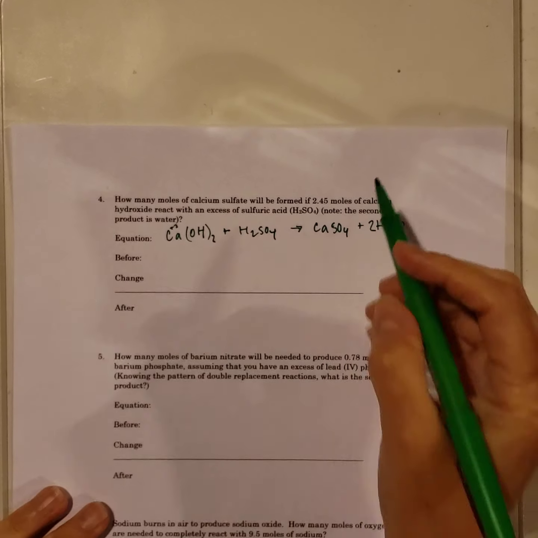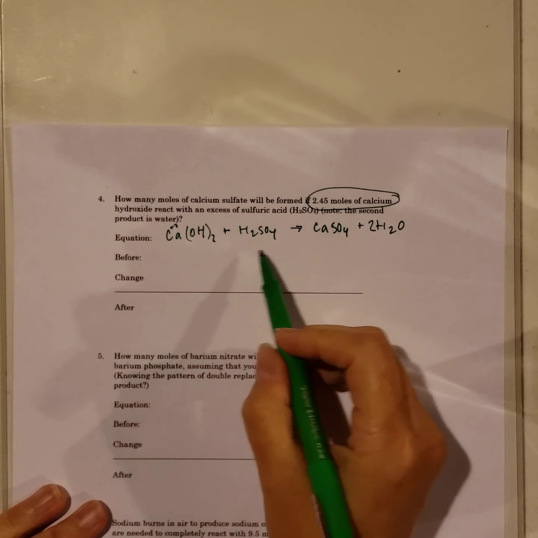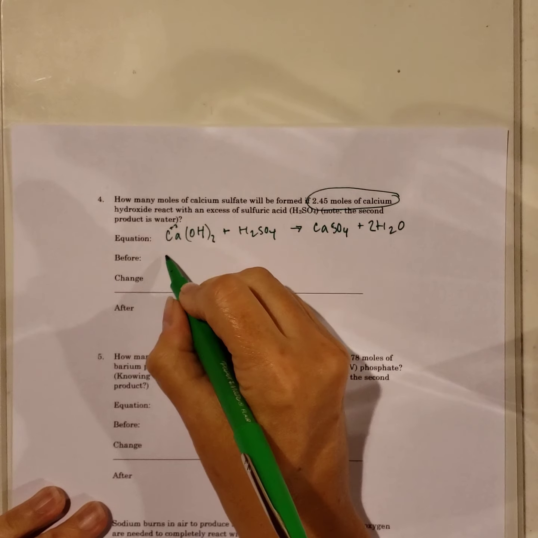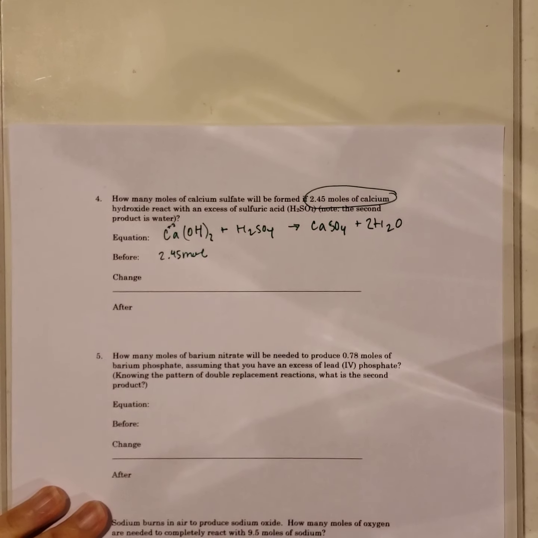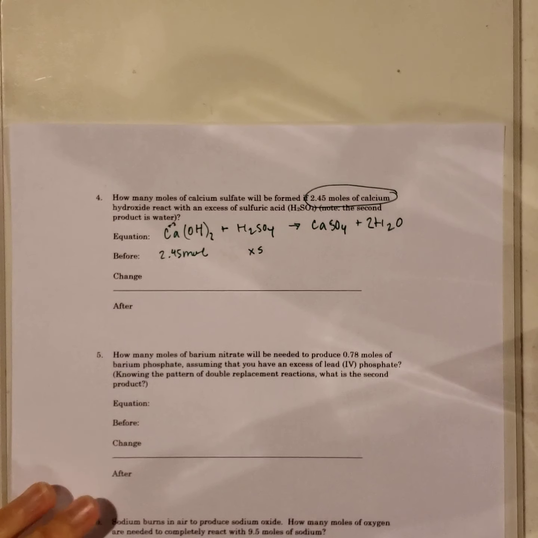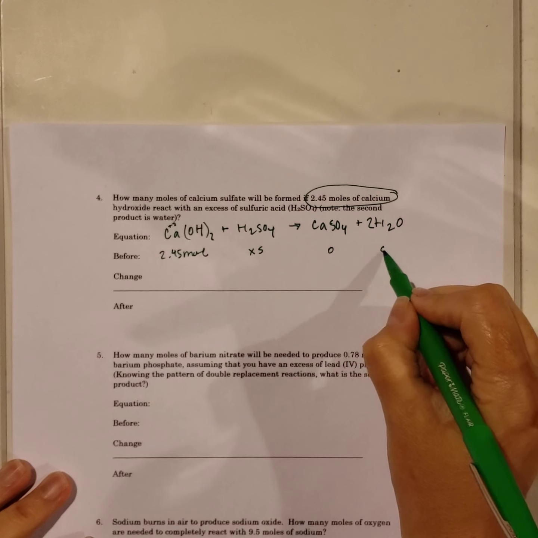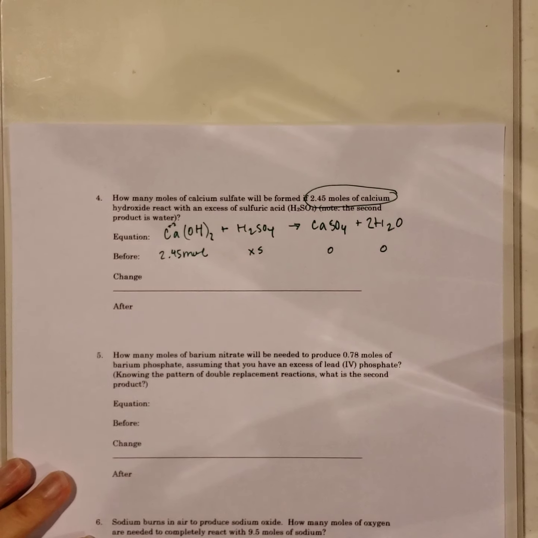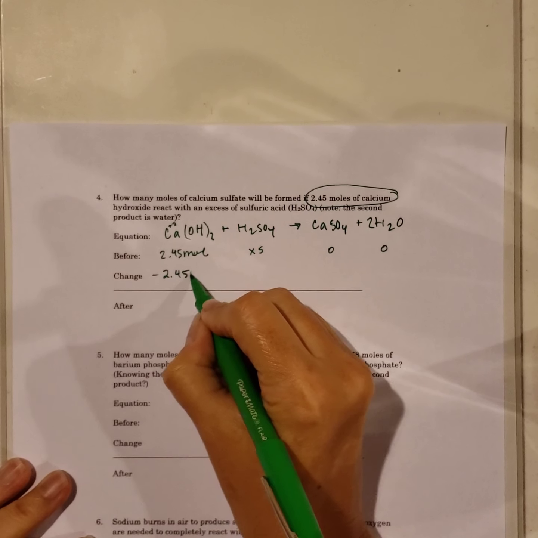So what we are given, we have 2.45 moles of calcium hydroxide. We are told that this is in excess. We start off with 0 and 0. So our change, everything is going to be used from the calcium hydroxide, we're assuming that. And that leaves us with 0.